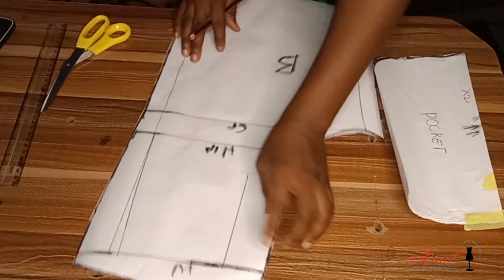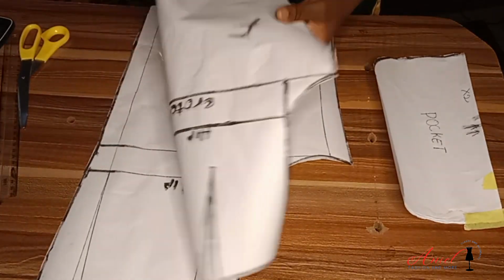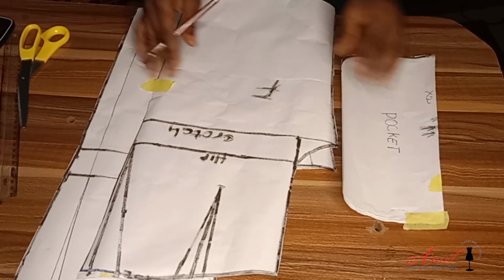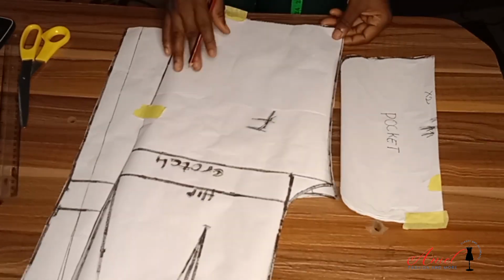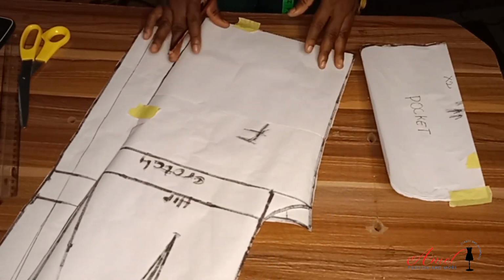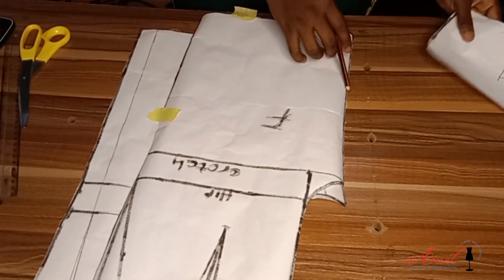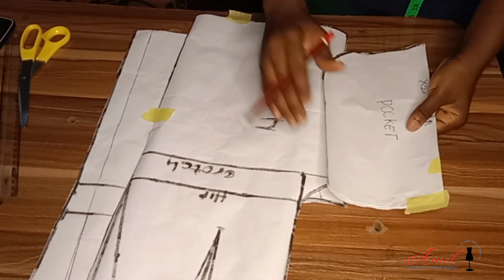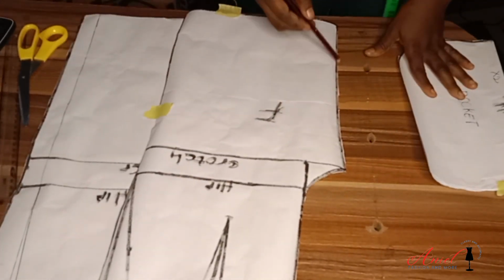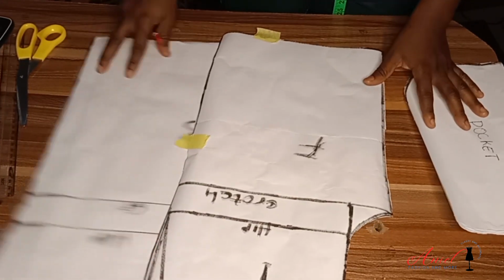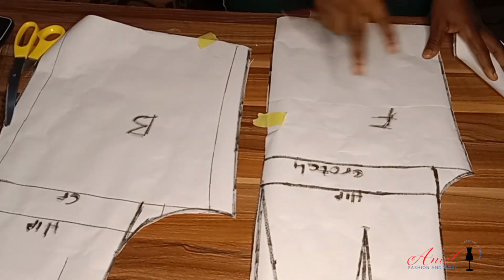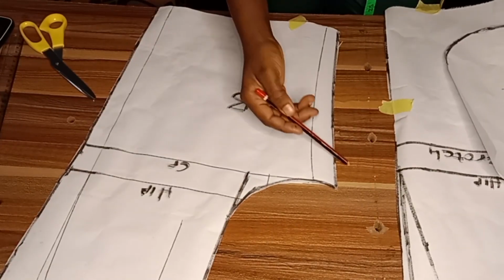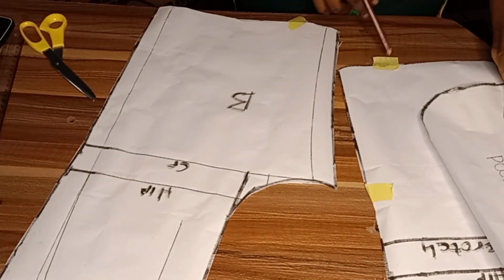Also, if you are drafting on a pattern, you can choose not to add allowance while drafting. Then after you have finished drafting the trouser pattern, you add allowance all round. But if you are drafting directly on your fabric, I would advise that when you are creating your workspace, you create enough space for allowance. So after you've drafted the actual fabric, you draft the allowance. I hope this is understandable. So after you add allowance to every part of the pattern.